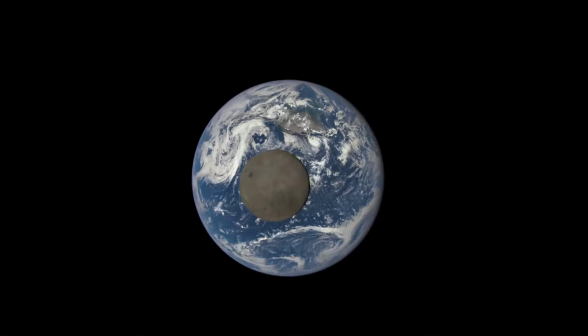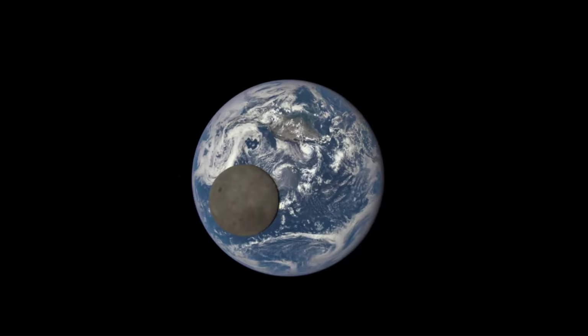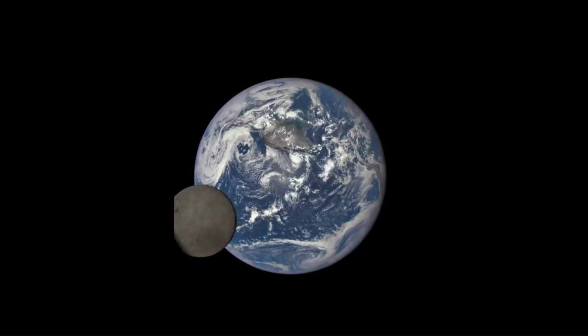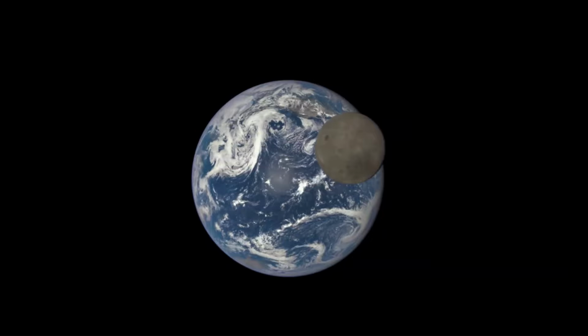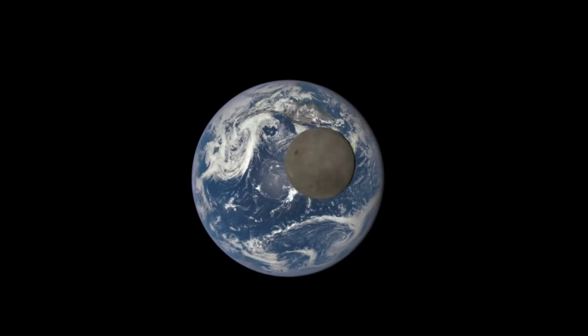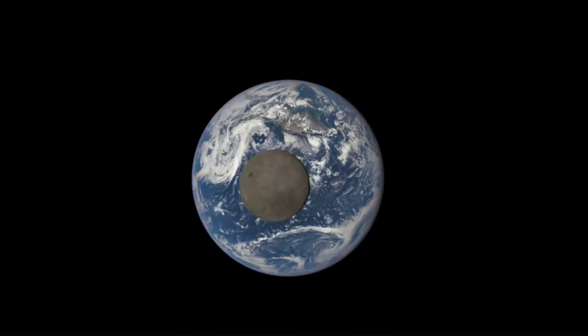No. I think the dark side of the moon came from the Pink Floyd album. People just started referring to the far side of the moon as the dark side of the moon. I bet the use of that term and the Pink Floyd album of the same name have a common origin. But there you go. There is the far side of the moon getting plenty of sunlight.